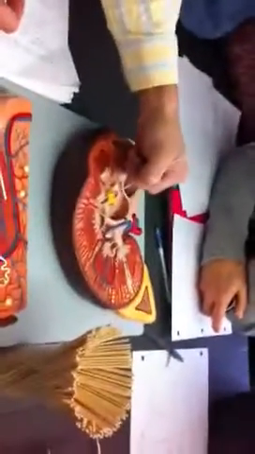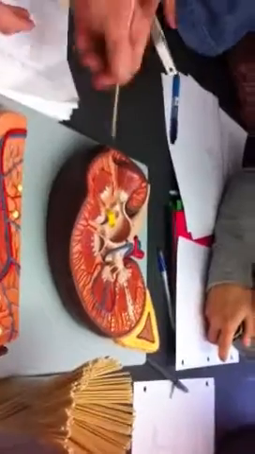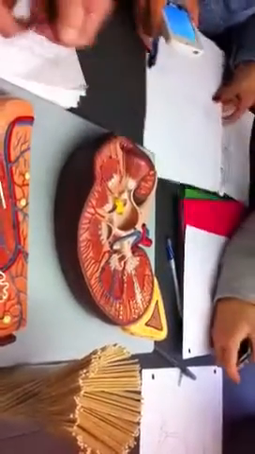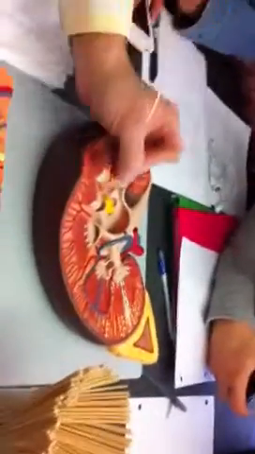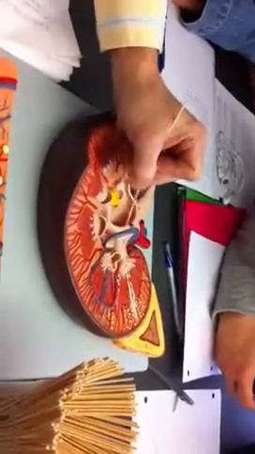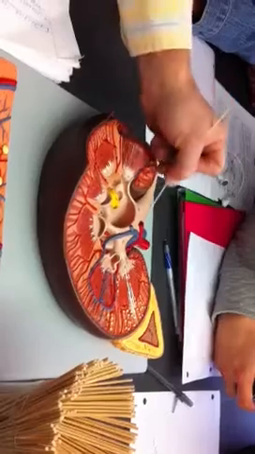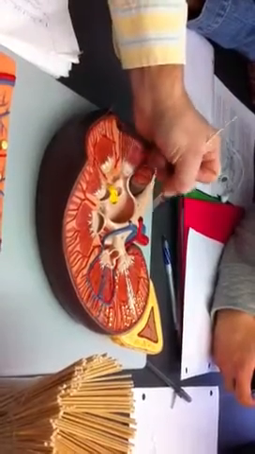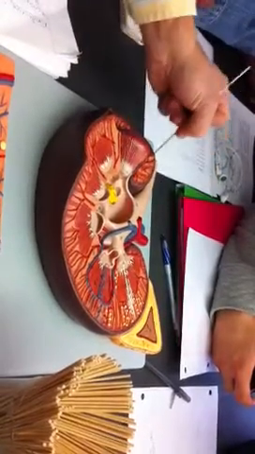Pyramids, columns, okay? These, in between the pyramids. Now you have the minor calyx. This is a major calyx over here. This is the renal pelvis, this one, right here. And then you have the ureter.